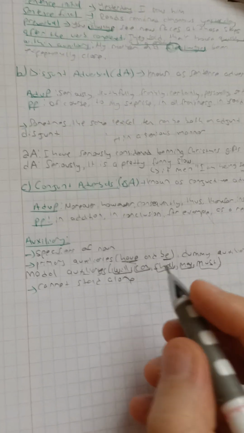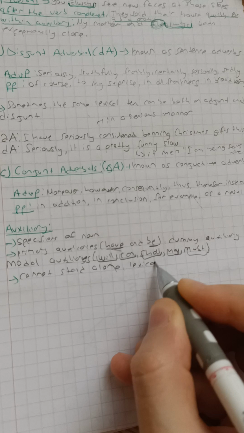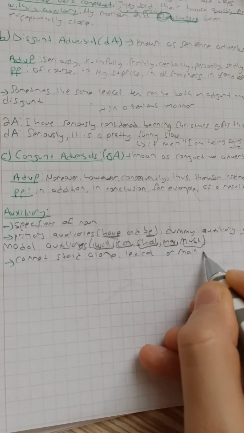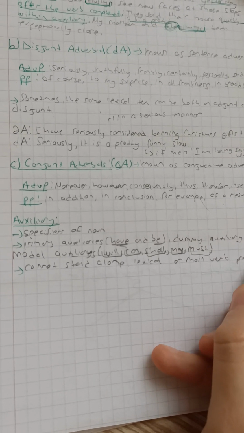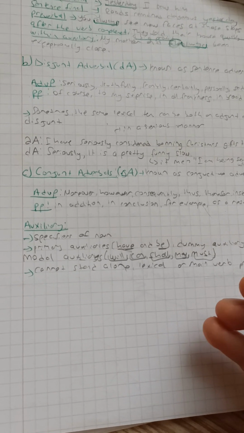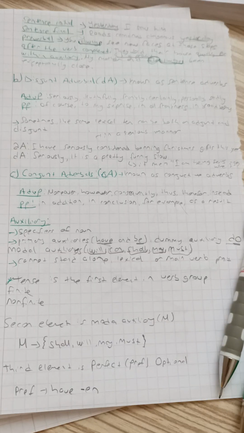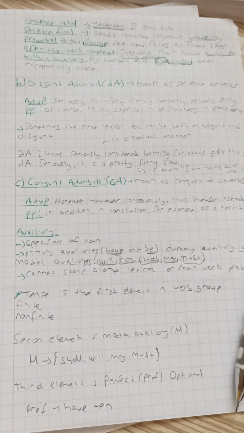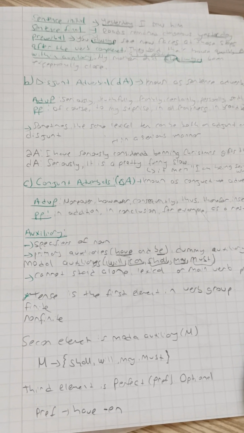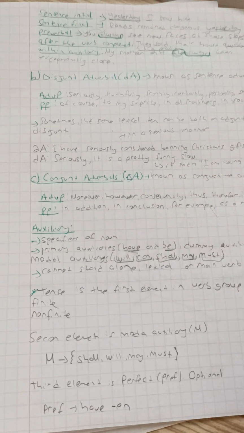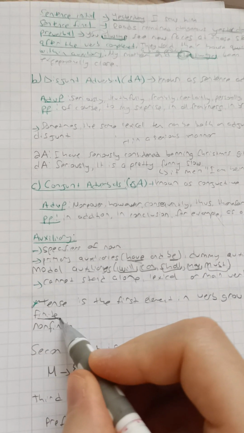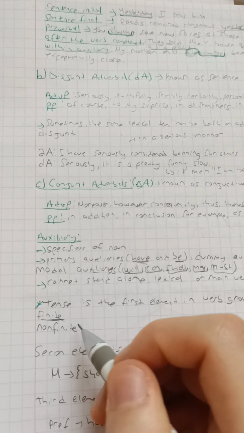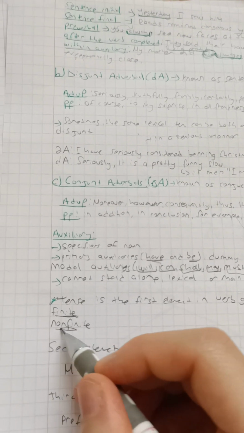Instead, there must be a lexical or main verb present, which functions as head of the verb group. And tense is attached to the first element in the verb group. The verb or auxiliary carrying tense is called finite, and all other forms are called non-finite.